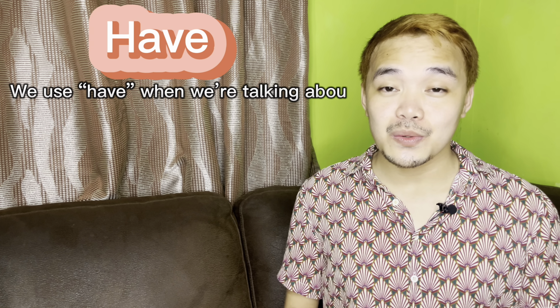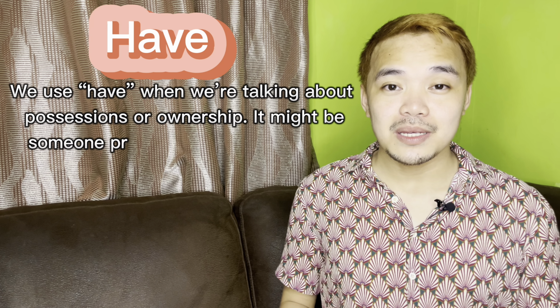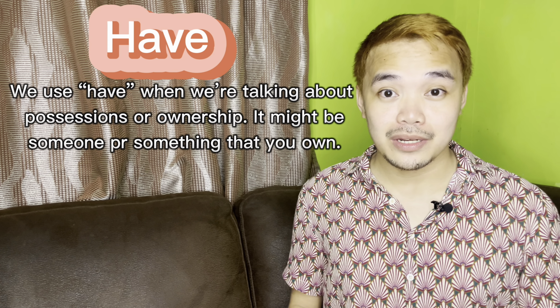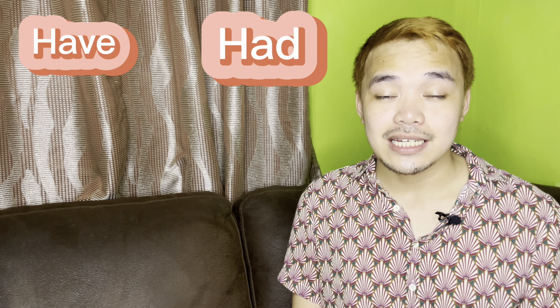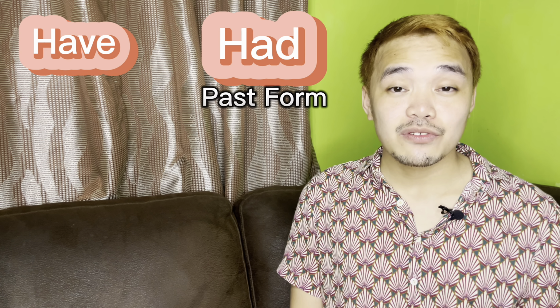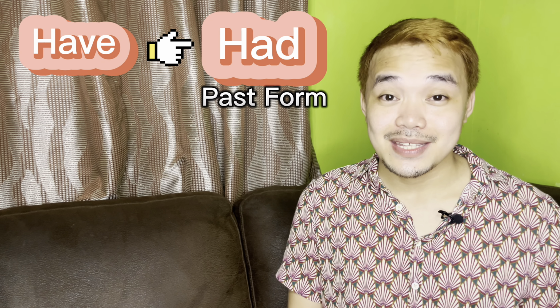Now we use have when we're talking about possessions or ownership. It could be something or someone that you own. Like in our example, I have a bag. It means this bag belongs to you or you own this bag. So meaning when you talk about something that you own or something that belongs to you, or it could be somebody as well, we use this verb. Now the past form of have is had. Again, the past form of have is had.